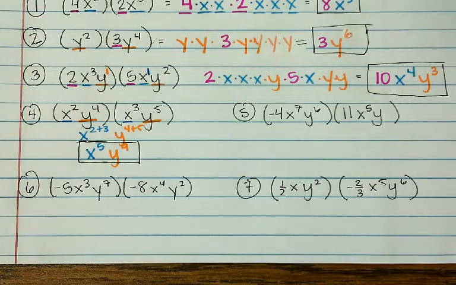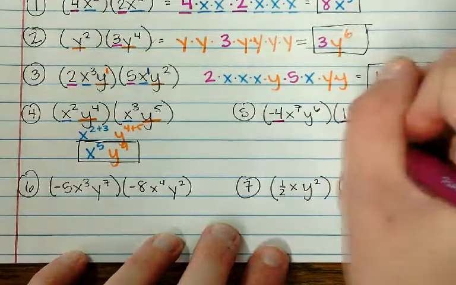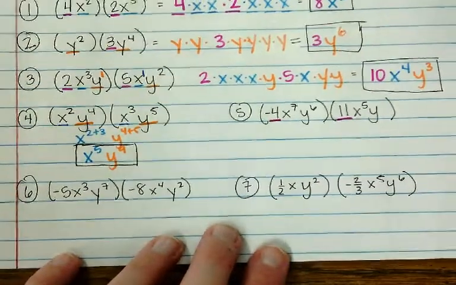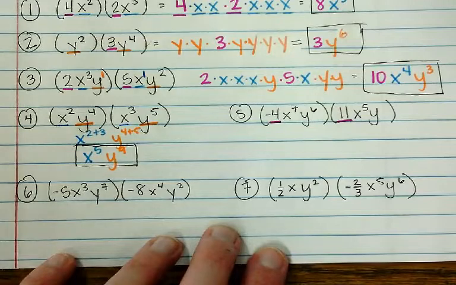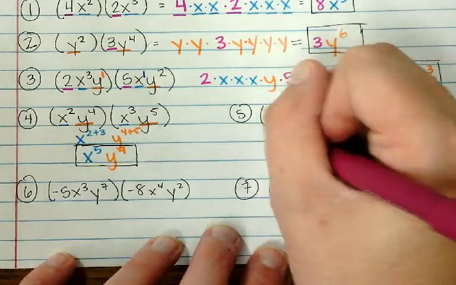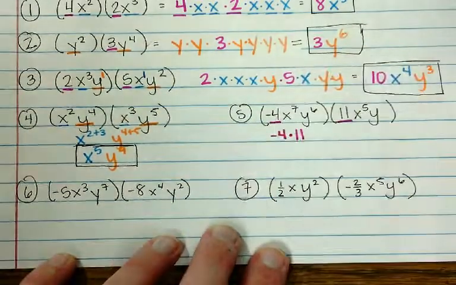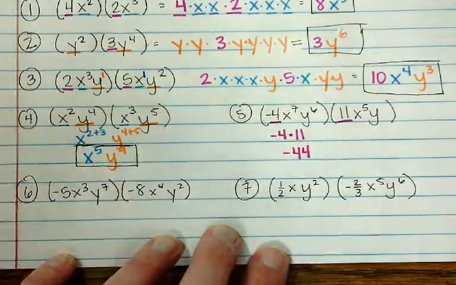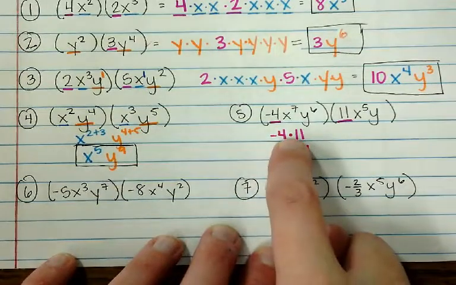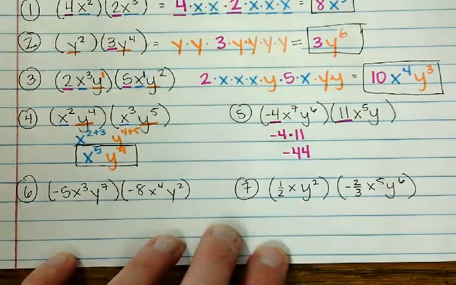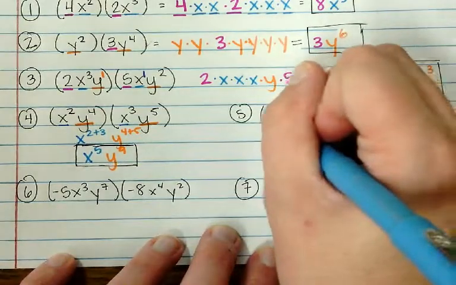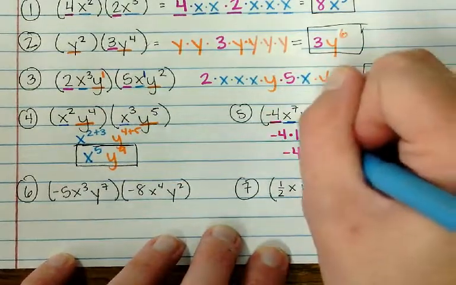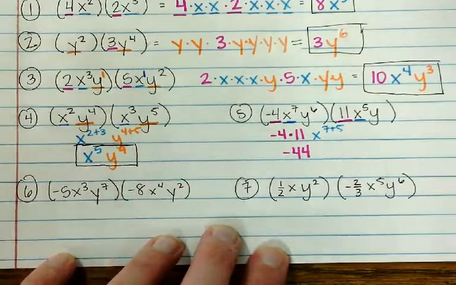All right? Now, let's go and do number 5. Now we have some coefficients, don't we? So guys, what do we do with our coefficients when we're multiplying them together here? We multiply them. So we're going to say negative 4 times 11, okay, which is going to be what? Negative 44. Like I said, I do this one in my head, okay? You don't have to write that one down. And then we do x to the 7th times x to the 5th. Well, that's x to the 7 plus 5, which is going to be x to the 12th.